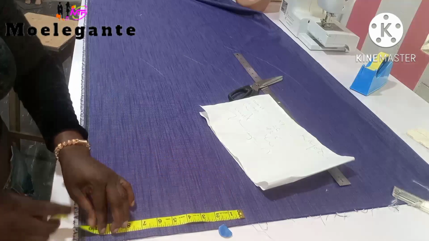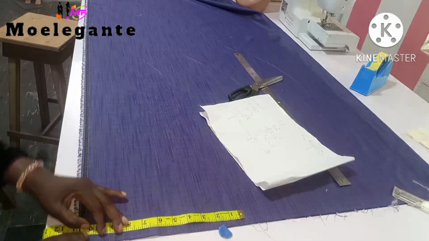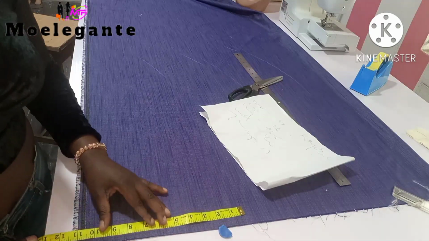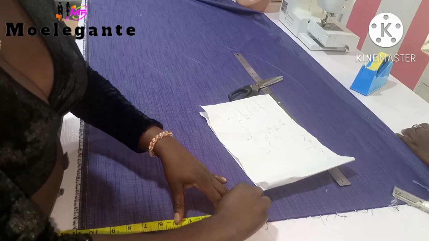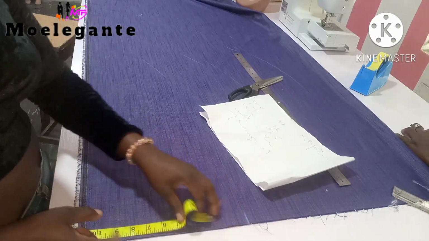I'm not marking it from the selvage edge. There's a reason why I'm not marking it from there. Just mark your 10.5 on the waistline. You can trim off that selvage edge because there's a reason why I left it there.